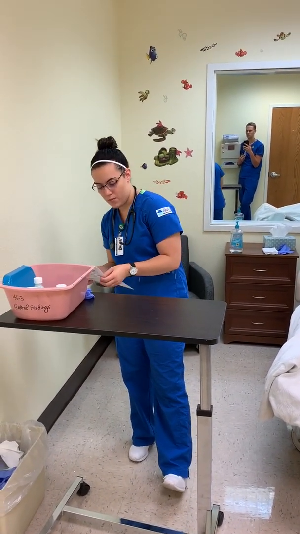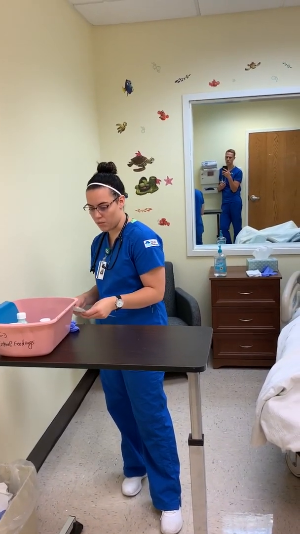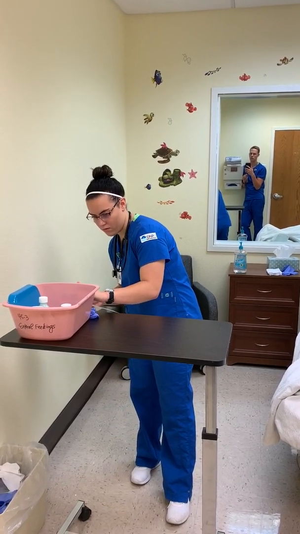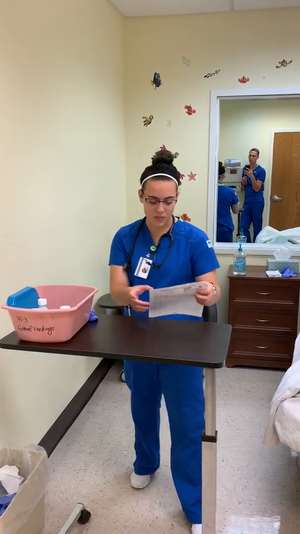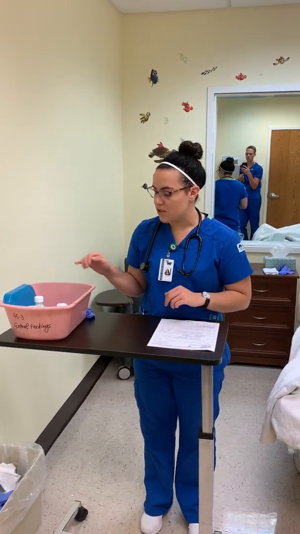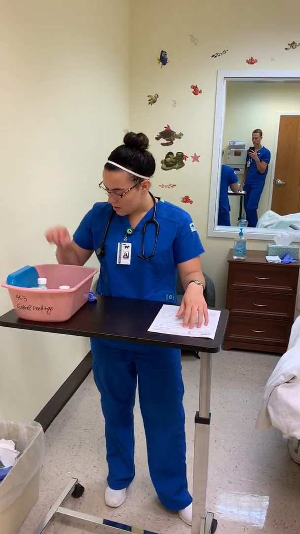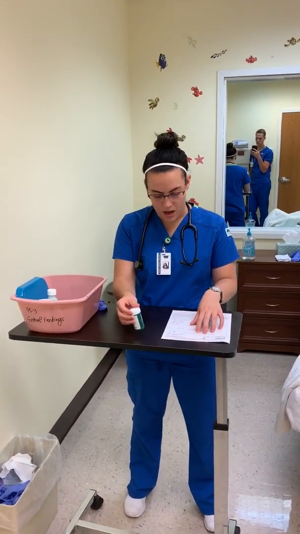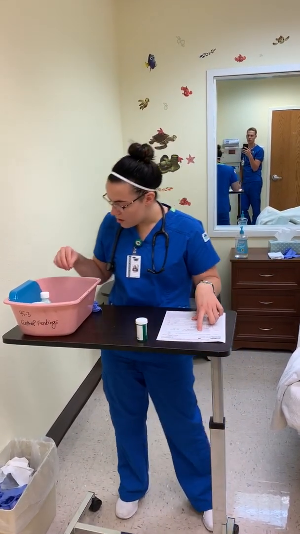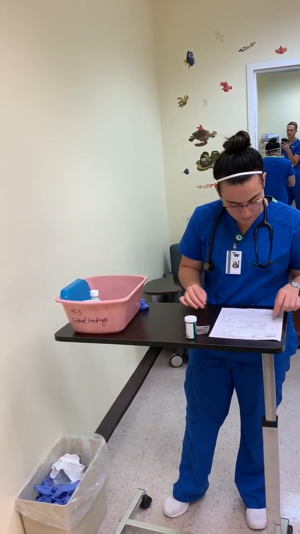To start, I'm going to make sure that the medication bin and the MAR are for the same patient. So Shirley Coast, female, 54, 5/14/64. Everything matches. So I'm again just going to run through the list and make sure I have all my medications. Refresh Plus Lubricant Eye Drops, fentanyl patch 50 micrograms per hour.